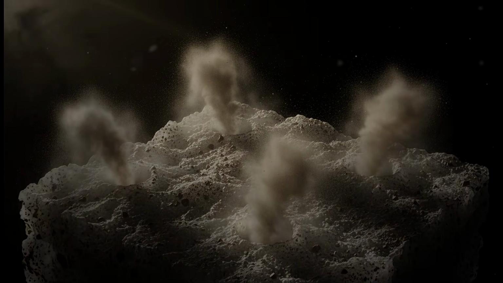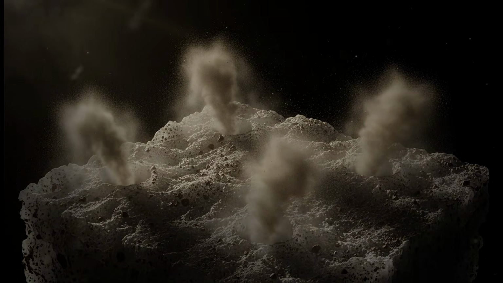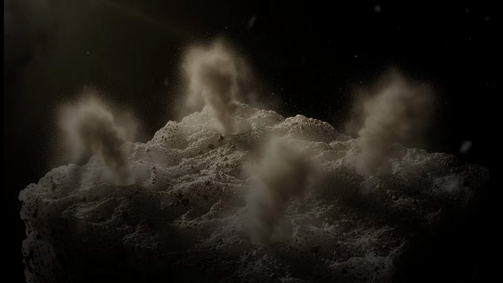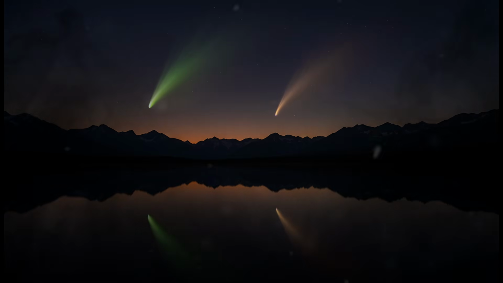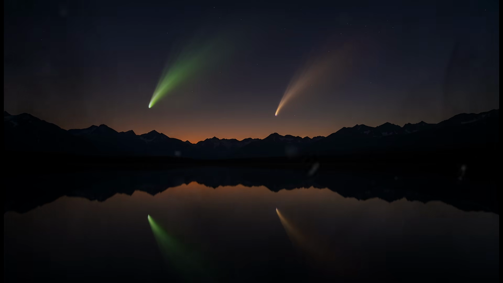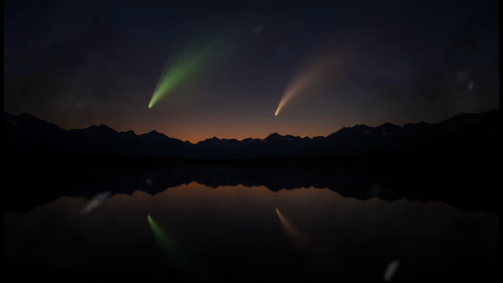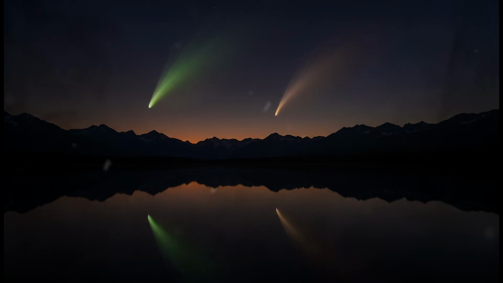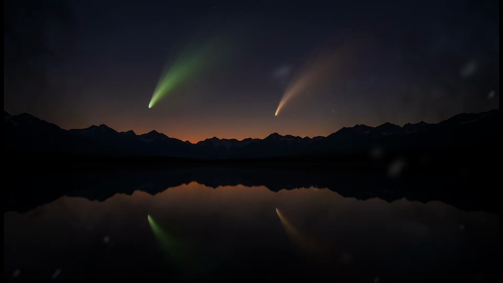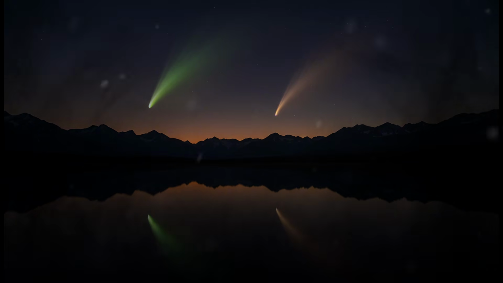Enter 3I/ATLAS in July 2025. Caught first by the ATLAS telescope in Chile, ATLAS plays a different game from Pan-STARRS. Smaller apertures, yes, but an all-sky sprint repeated several times each night. Its job is to see anything new and moving quickly enough to matter for planetary defense, which also makes it great at catching strangers on fast inbound lanes.